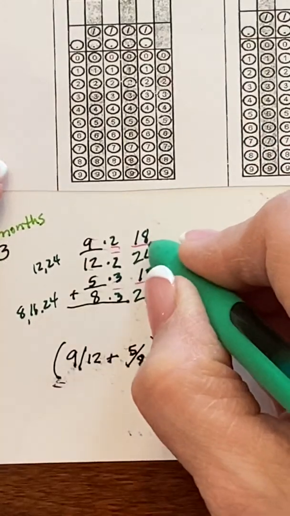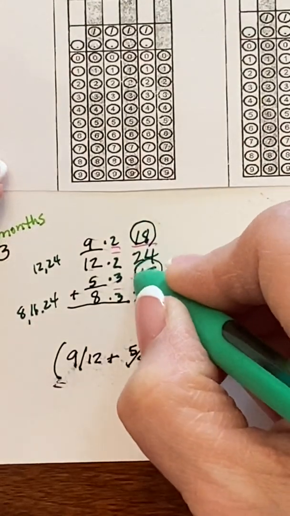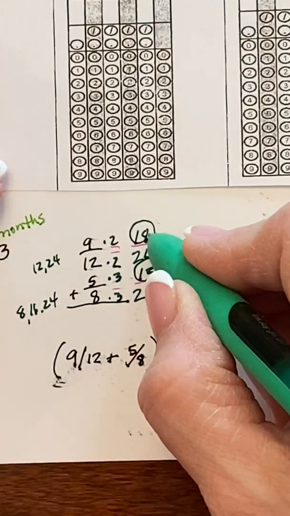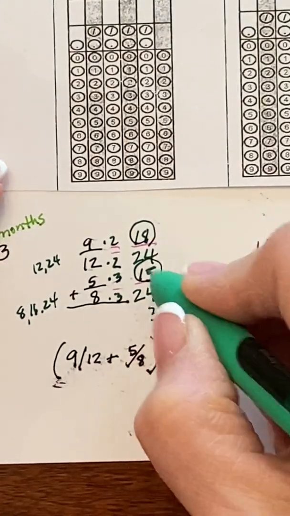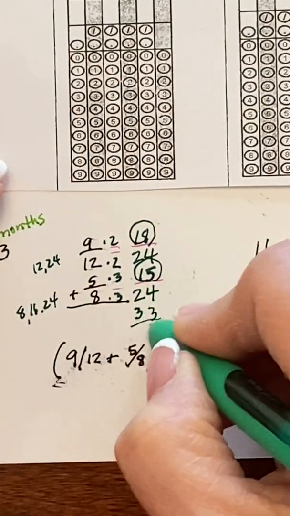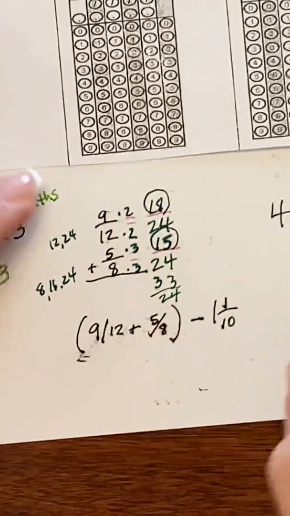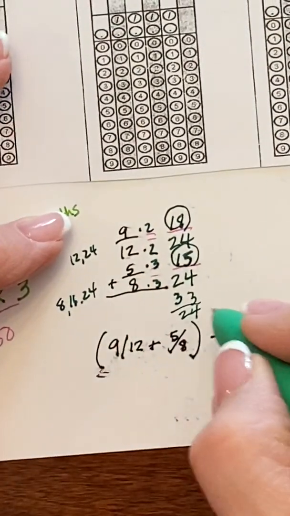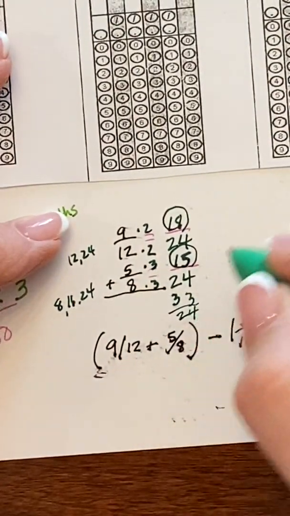We're going to add the numerators. And that is 33. So that's 33/24.